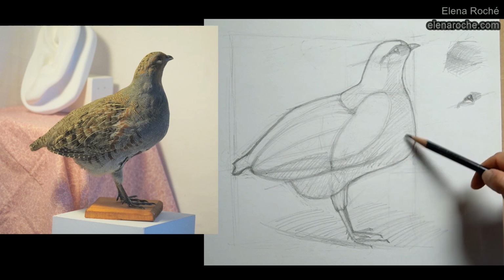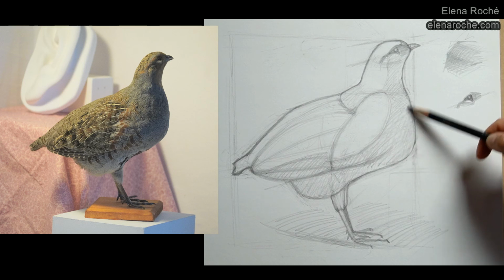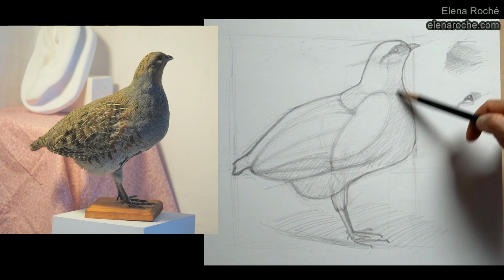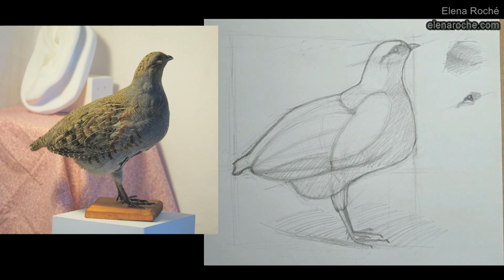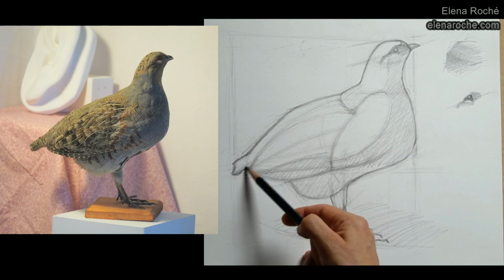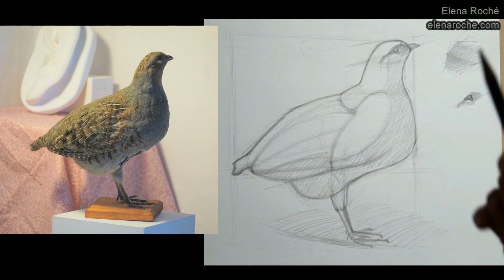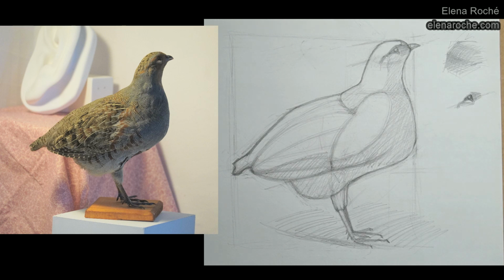So you can start doing nicer cross hatching to establish a nice good shadow. We're still going to be doing the shadows, but we don't have to do the pattern. You don't have to do the feathers. Don't worry about the feathers at all at this point. Do the basic light and shadow, and the main thing is to capture the shape of the bird.